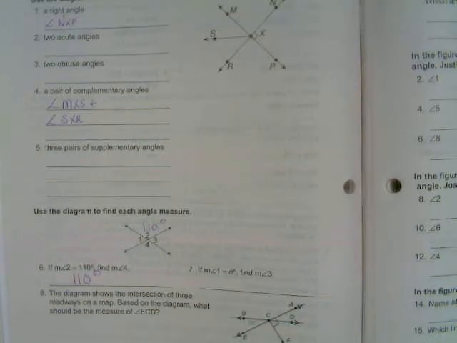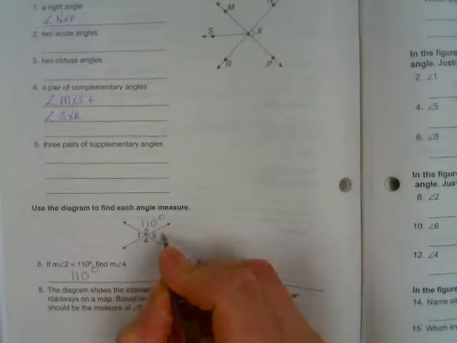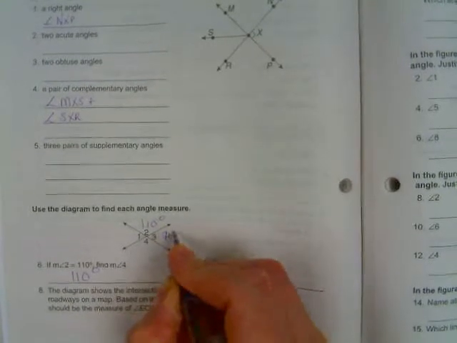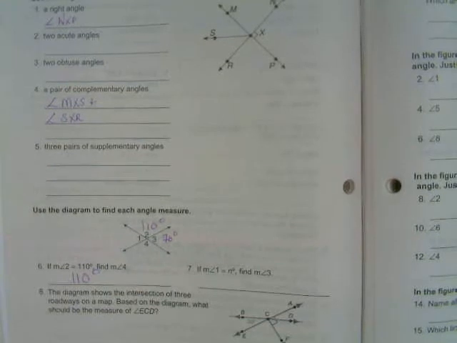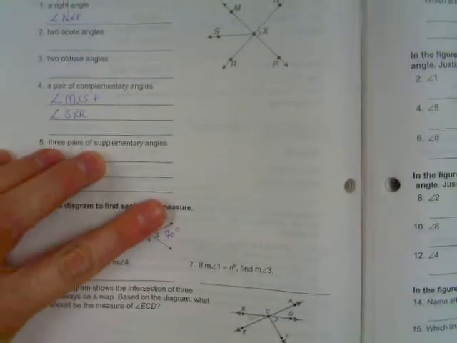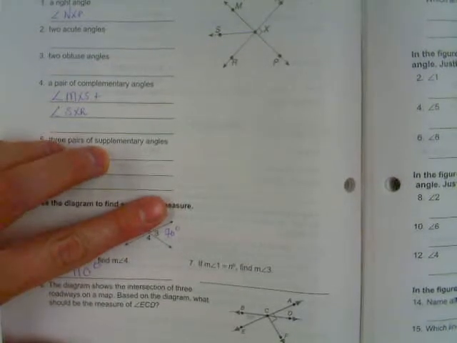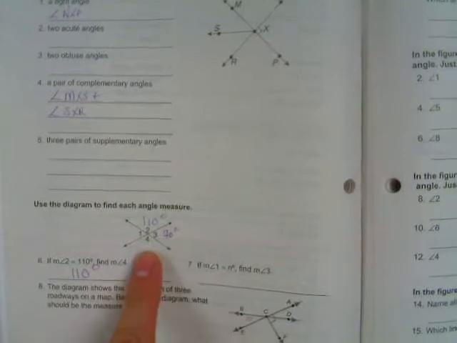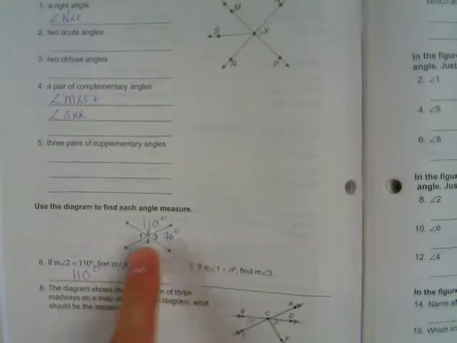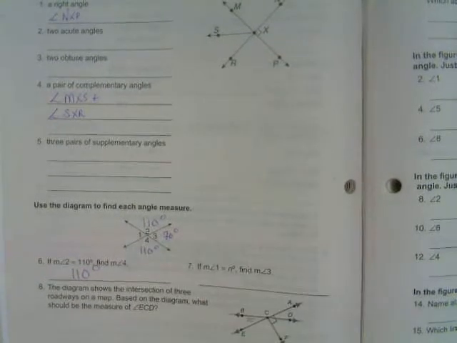That would really be a straight angle if you want to think of it in the context of Chapter 7. So those two together have to make 180. If we know this chunk is 110, then this chunk has to be 70, because 110 and 70 make my 180. Then we look at 3 and 4, and notice that 3 and 4 together also make that straight line, 180 degrees. So this and this have to add up to 180. This is 70, this is 110, and those two together do make 180.